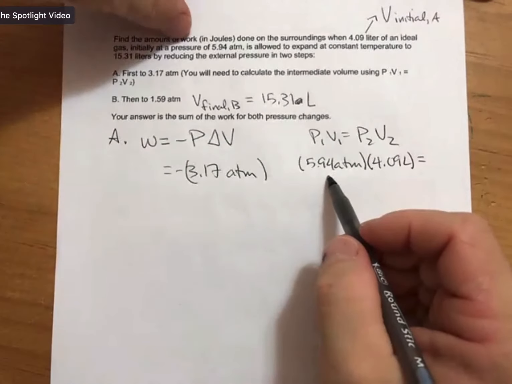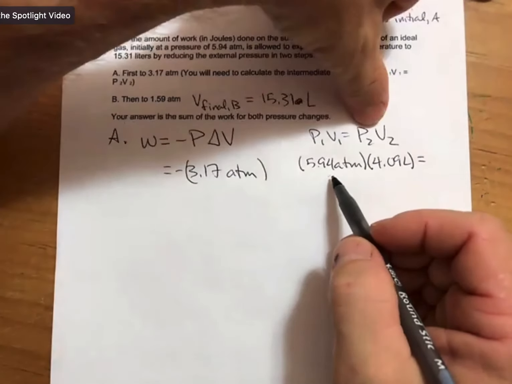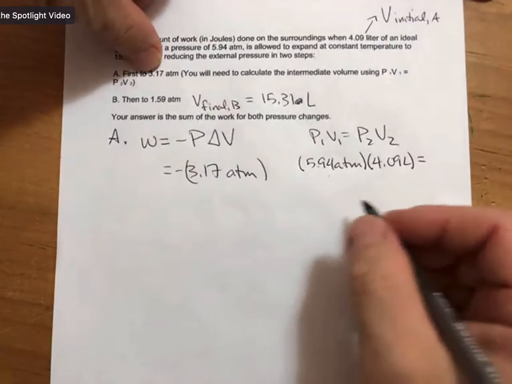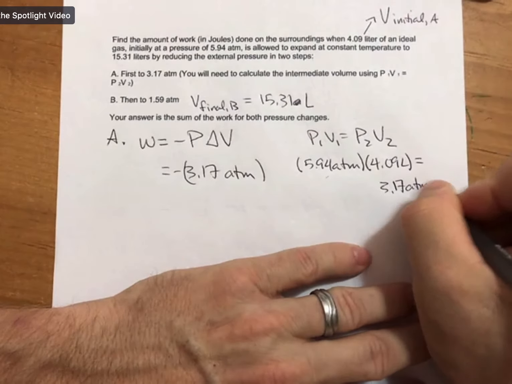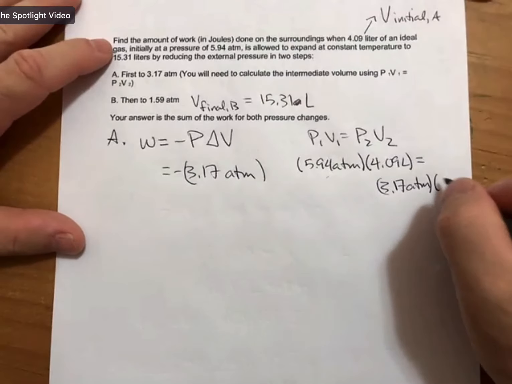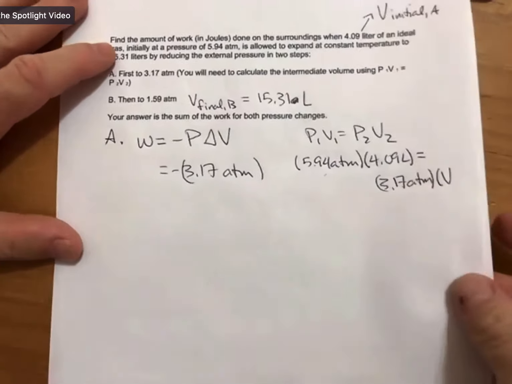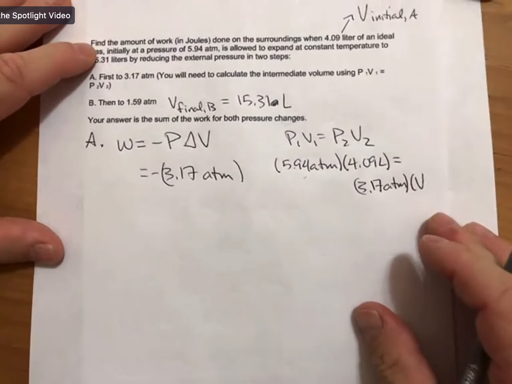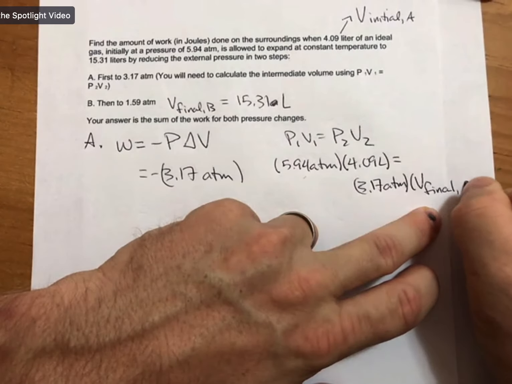Our initial pressure goes with our initial volume. Our final, or our 3.17 ATM, goes with what we could call V final A. I kind of ran out of space here, so I'll bring out my auxiliary paper.